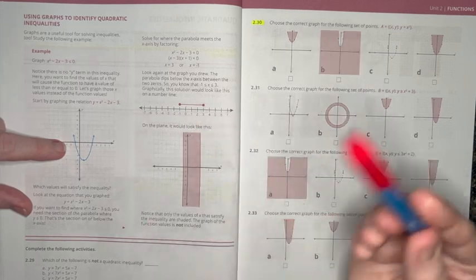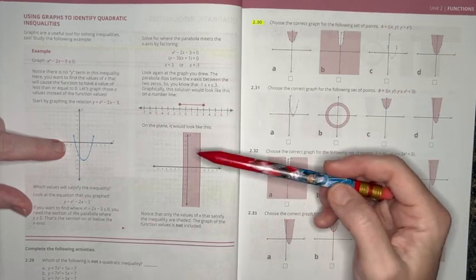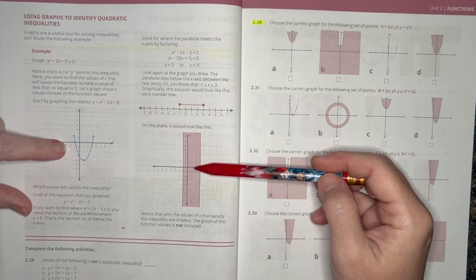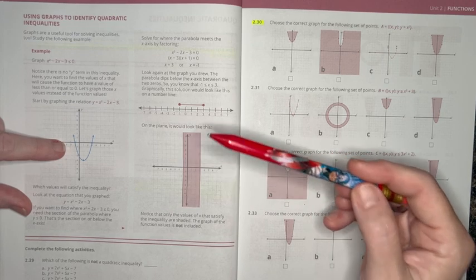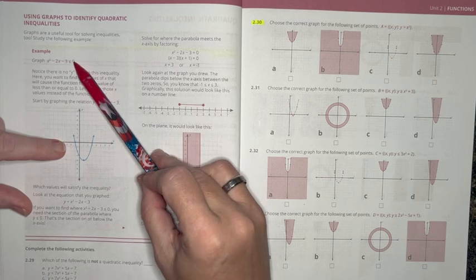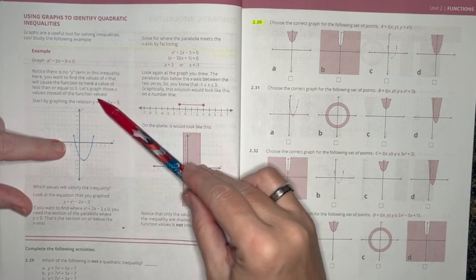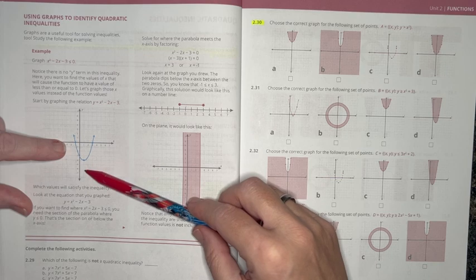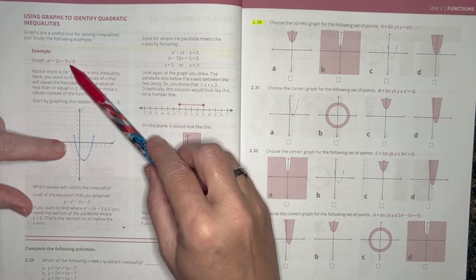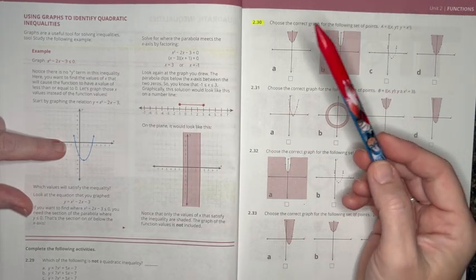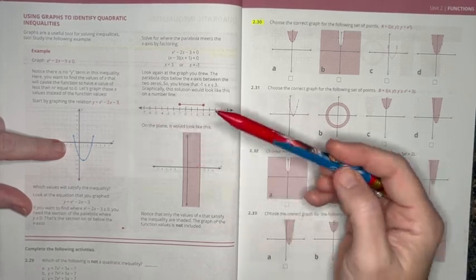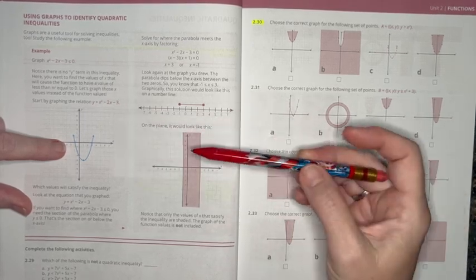But the shading part is different because we want the solution where this is less than or equal to 0. Remember, that was the original part. We replaced it so that we could complete the square and graph it. Okay, it's a solid line because it's less than or equal to. But for the shading, it's only where it is less than or equal to 0.